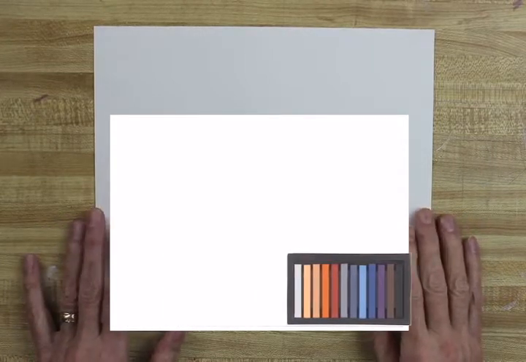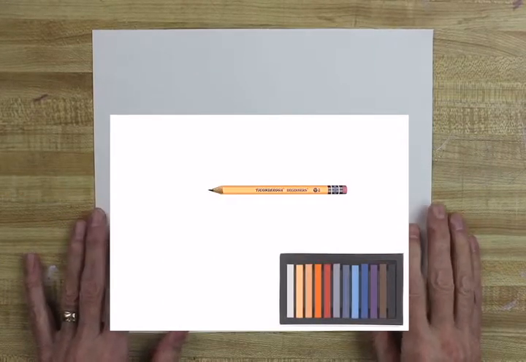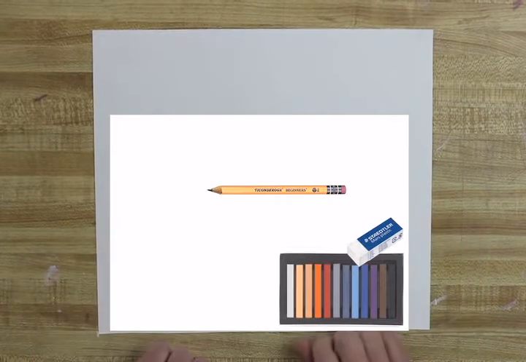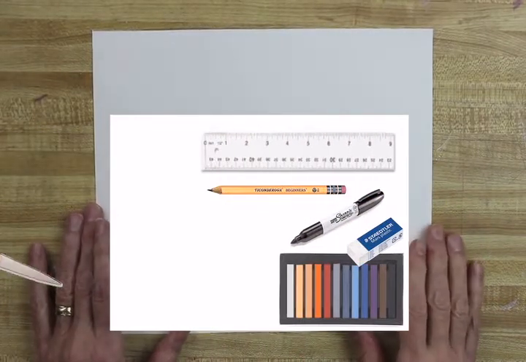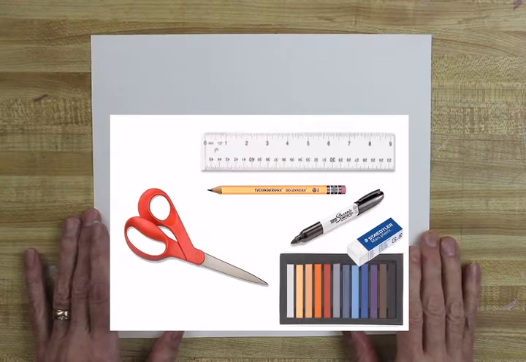So here's our supply list. We're going to need a 9 by 12 sheet of white paper, our chalk pastel set, a pencil, an eraser, a black marker, a ruler, and a pair of scissors. So here we go.